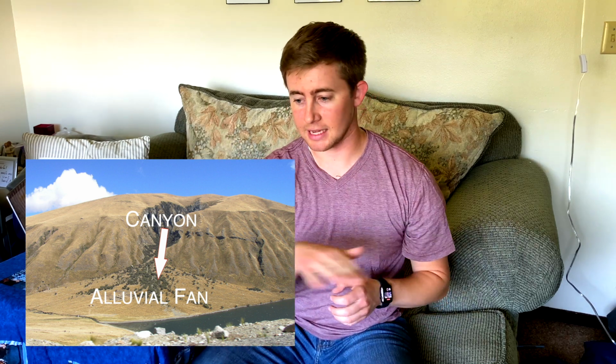Another one is alluvial fan. If you think of the mountains, and a canyon coming down out of the mountain, when it finally reaches the bottom and flattens out, you'll notice a fan shape at the mouth of the canyon. That is an alluvial fan.